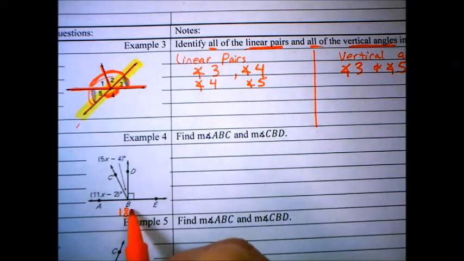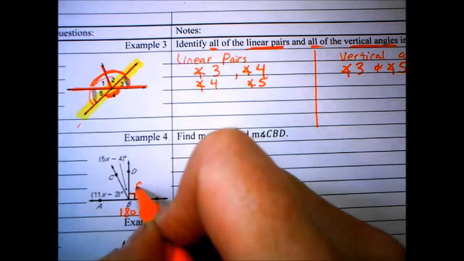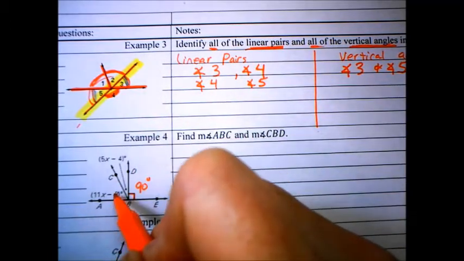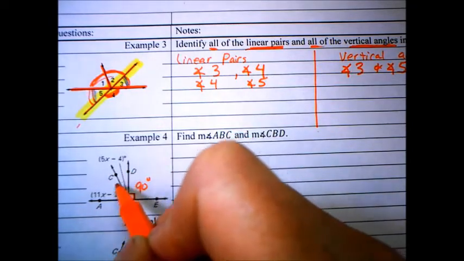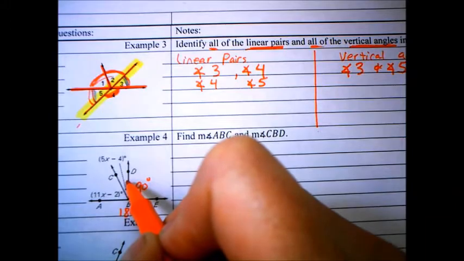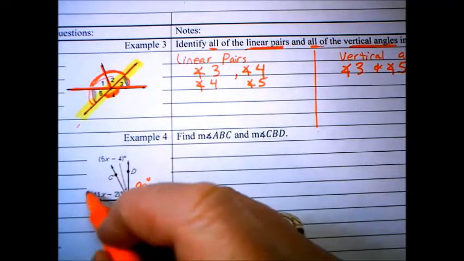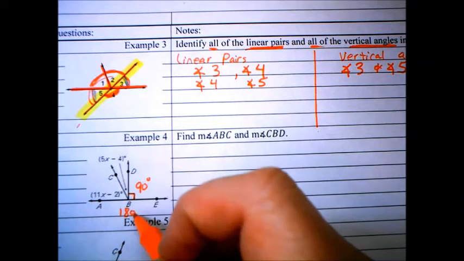This little box on the side tells me that this side is equal to 90 degrees. And then ABC and CBD are complementary angles, so that means they add to 90 degrees. Therefore, I'm going to go all the way around, adding each section and setting it equal to its total of 180 degrees.